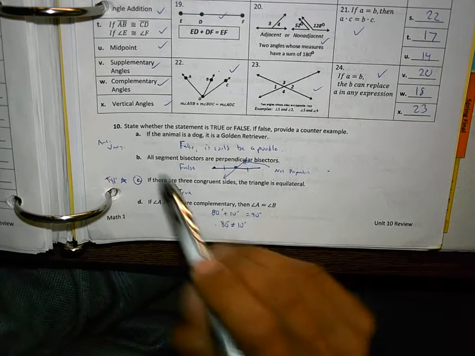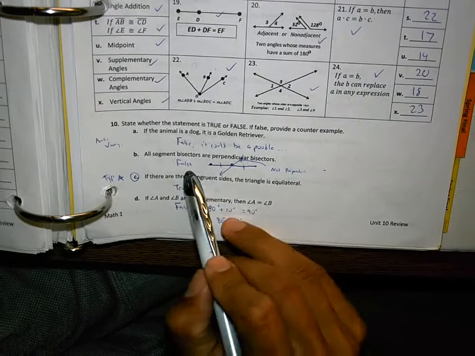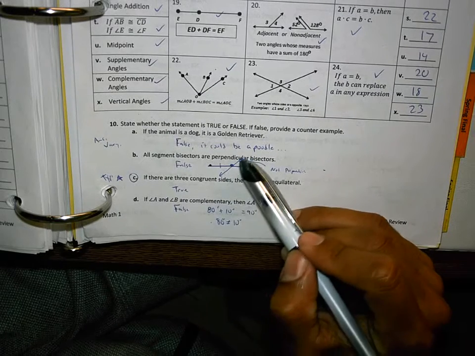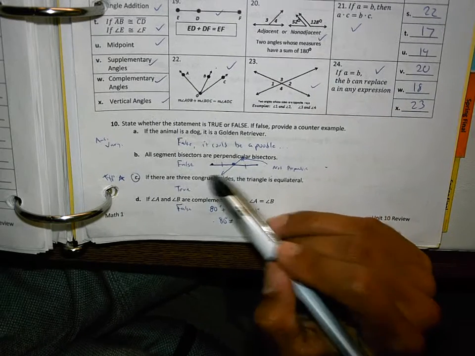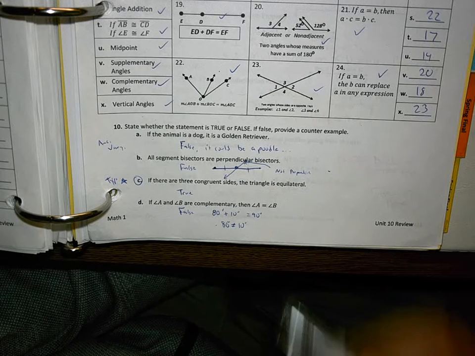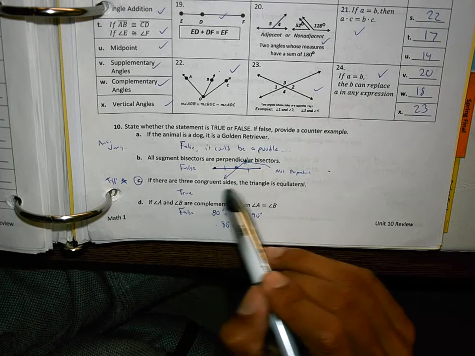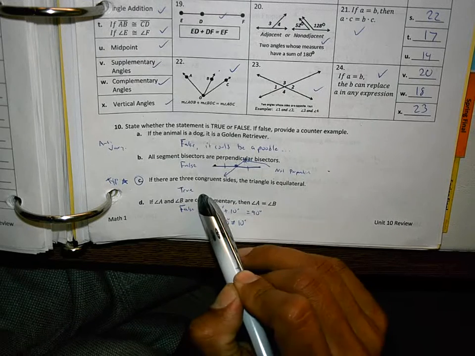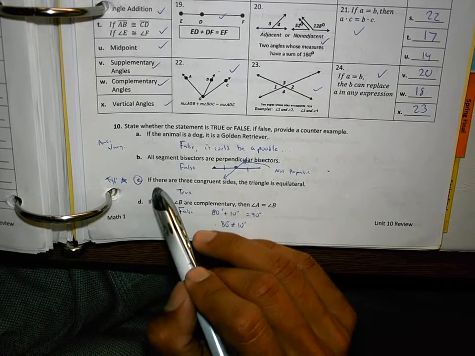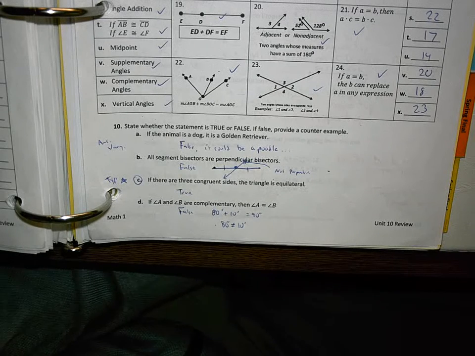All right, all segment bisectors are perpendicular bisectors. I put false, and I drew a picture. This is a segment bisector, and it went in at an angle. It could still cut it down the middle, if possible. There's a picture of it for you. If there are 3 congruent sides, the triangle is equilateral. That's true. If a triangle has 3 congruent sides, then the triangle is equilateral is what I wanted to put there.